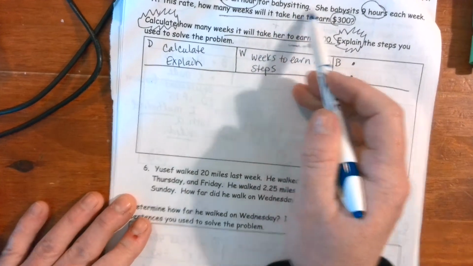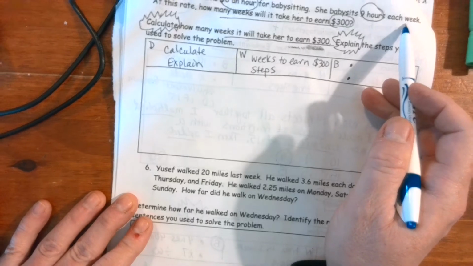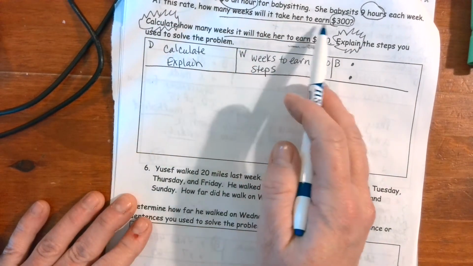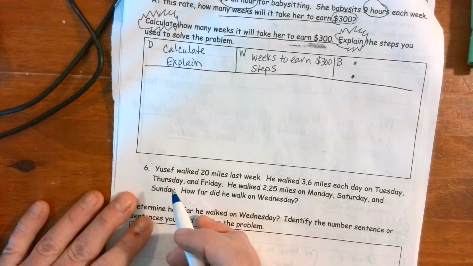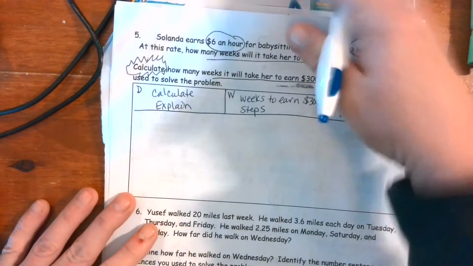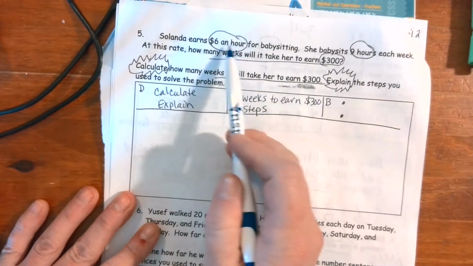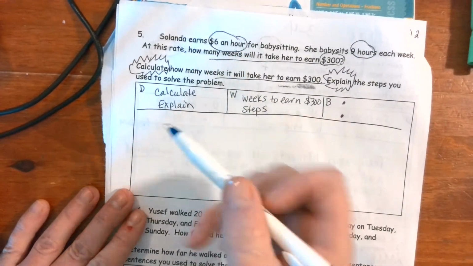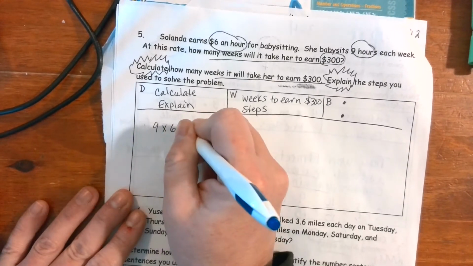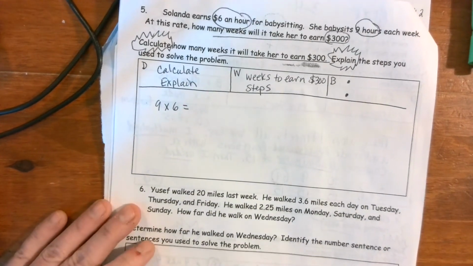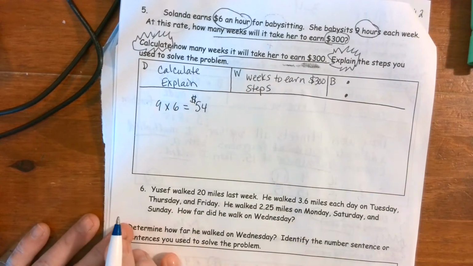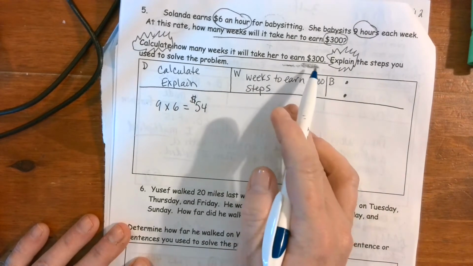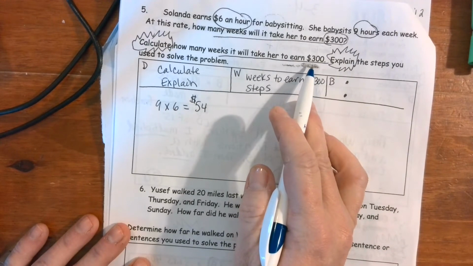$6 an hour for babysitting, and she babysits 9 hours each week. At this rate, how many weeks will it take her to earn $300? So how would I find out how much money she makes a week? Well, I have 9 groups of $6. 9 times 6 equals 54. And it's a word problem, so my word here is dollars. So she makes $54 a week, but I need to know how long it will take her to get up to 300. So how could I solve that?